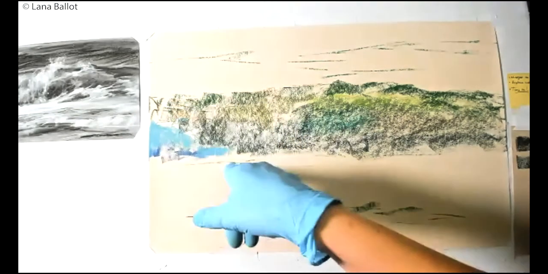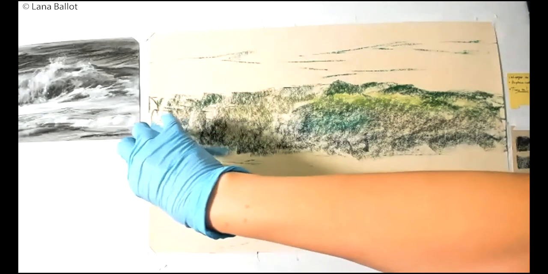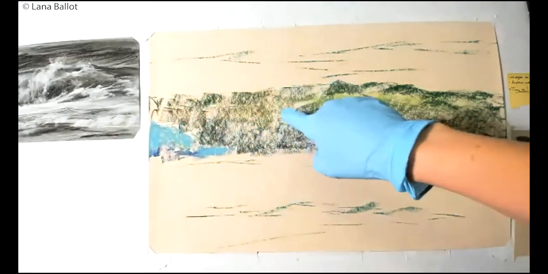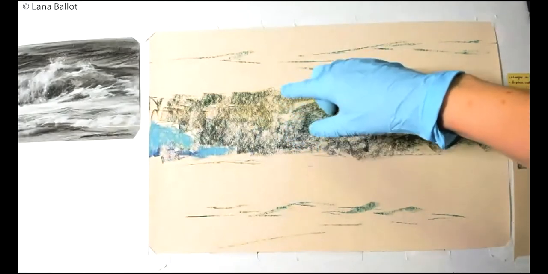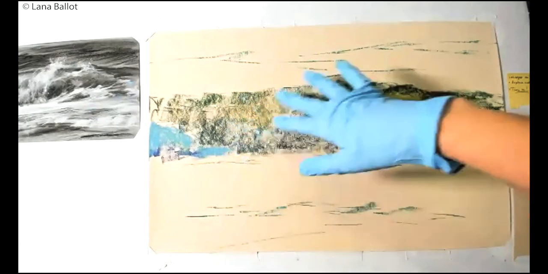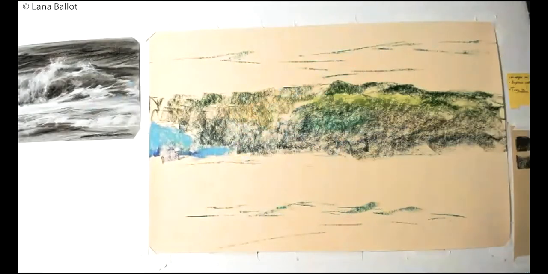So I'm doing this because it's like a separate chunk on itself. Here we have a lot of green showing through that foam, so that's why I'm having this area green, and I will get it back later.